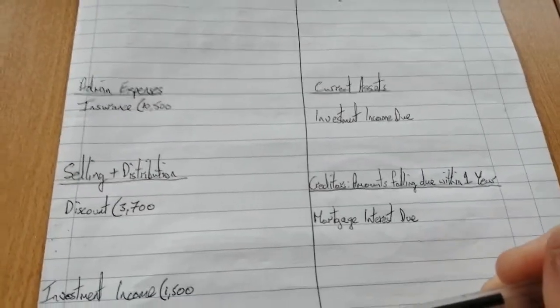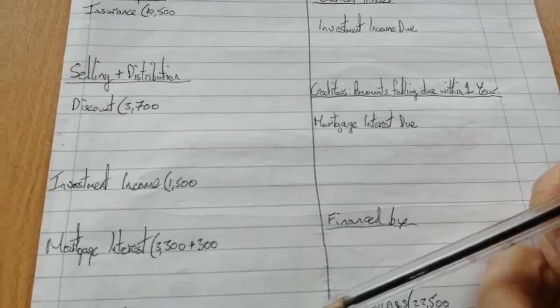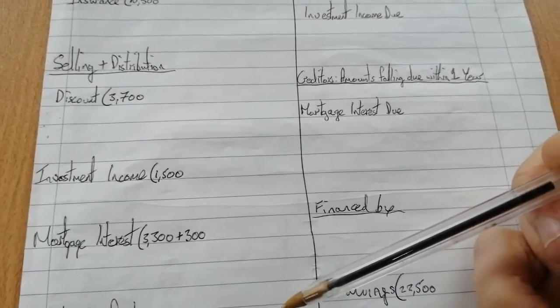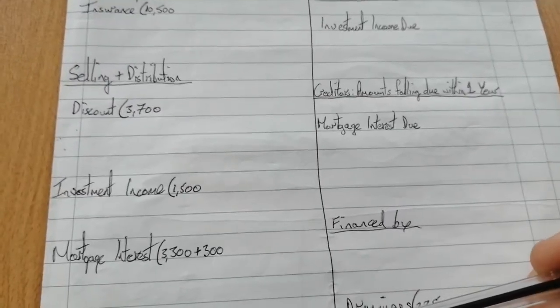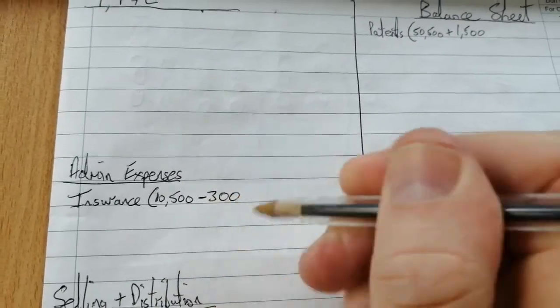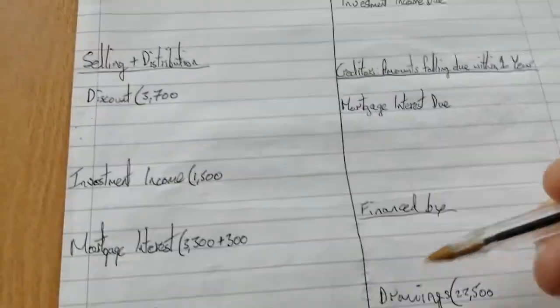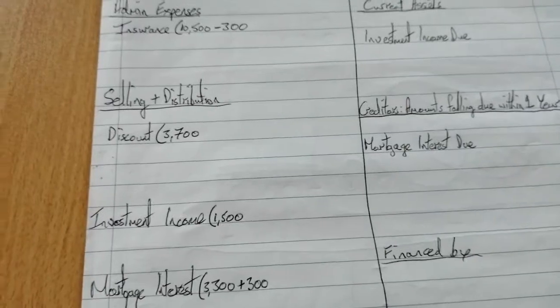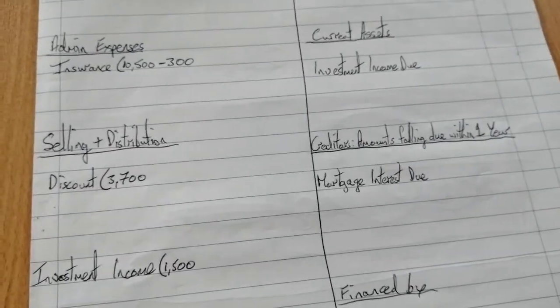So if the mortgage interest goes up by 300 euros, that means your net profit will go down by 300 euros. So in order to counteract that net profit going down by 300 euros, we're going to subtract 300 from the insurance, thereby reducing your expenses, thereby increasing your net profit again by 300 euros. So everything stays balanced. And that's the first part of the suspense item dealt with.